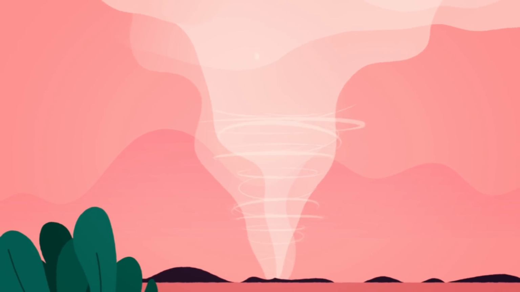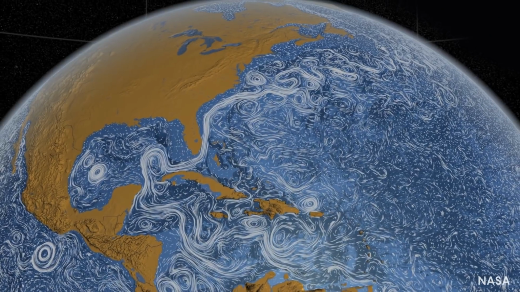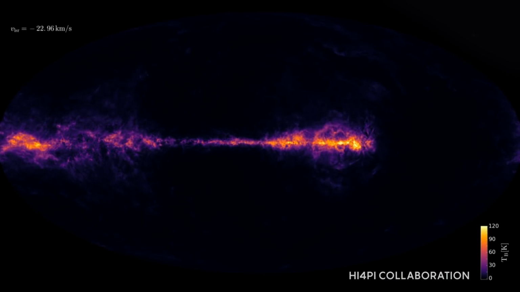If researchers can find a way to capture this chaos in an equation, we'll be better able to understand this universal event, from locomotion to ocean currents to how gases move throughout galaxies.